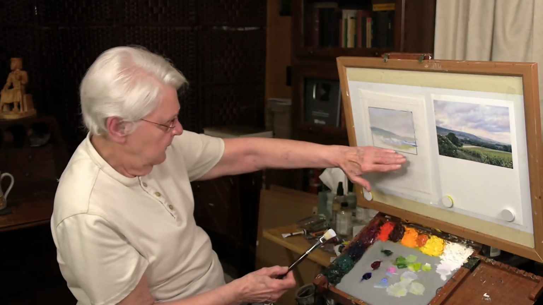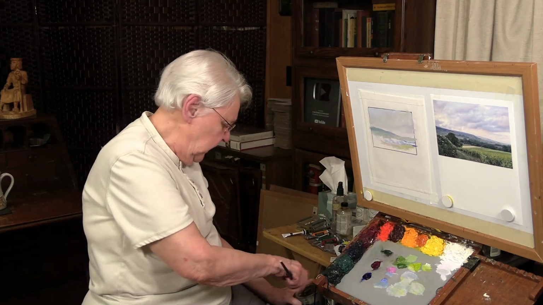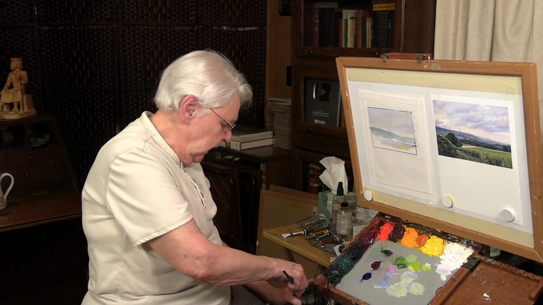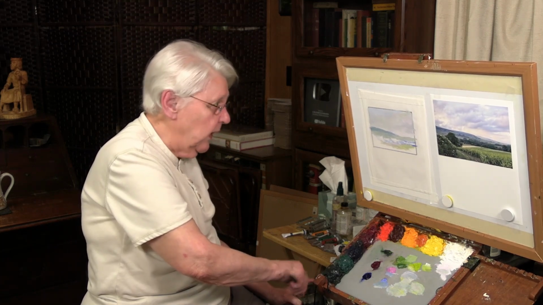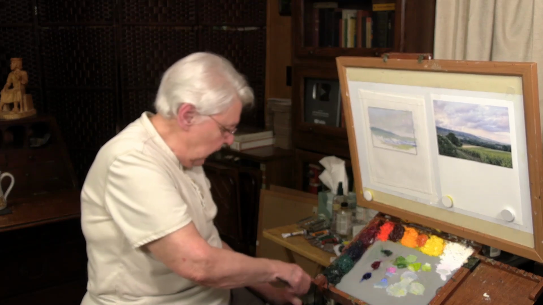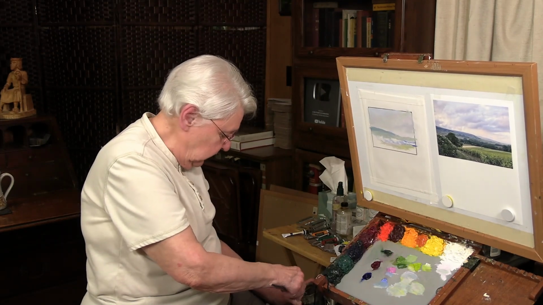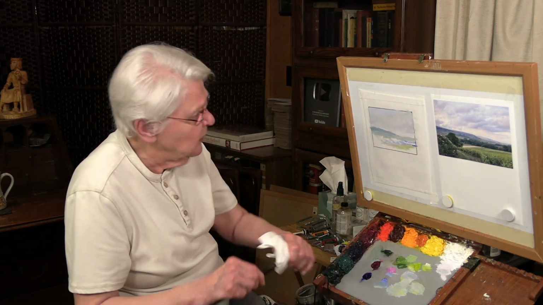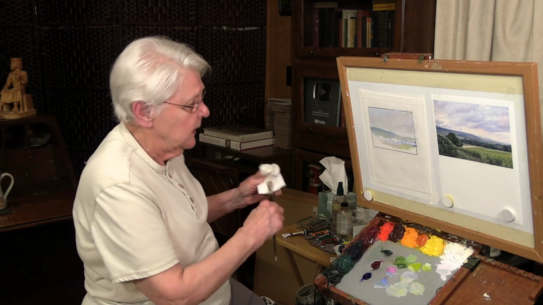Now I'm going to rinse the brush really, really good and very generally do the block in for those darker areas. Now, I'm not going to take this to a finished painting. Well, I couldn't. We don't have the time for that. But this person asked about going general to specific.